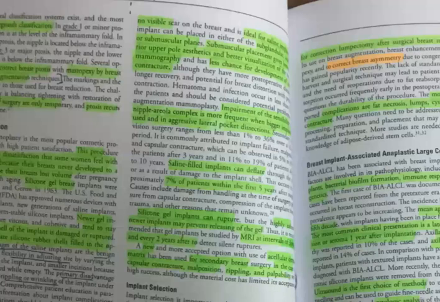So impaired sensibility of the nipple areola complex is more frequent when bigger implants are used and aggressive lateral pocket dissections are done. So the risk factors for reduced nipple areolar sensitivity are bigger implants and aggressive lateral pocket dissection.